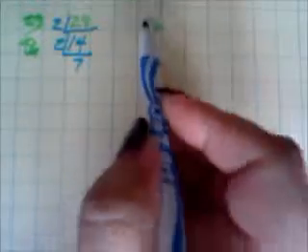Let's try them over here. 28 and 16. Again, we're going to divide by prime numbers, okay? So 28 divided by 2 is 14, right? Then we're going to divide that by 2 again, and we get 7. That's as low as we can go.